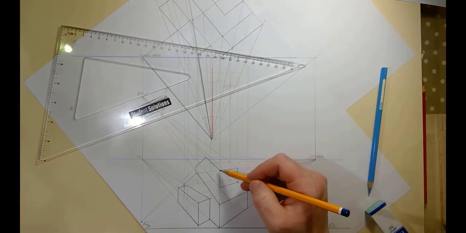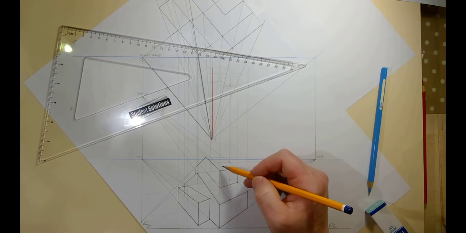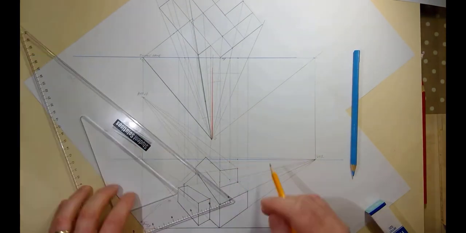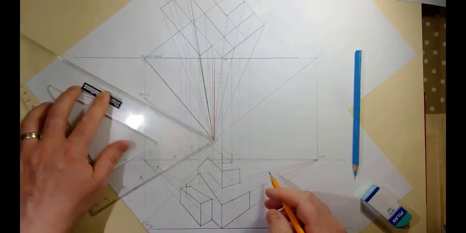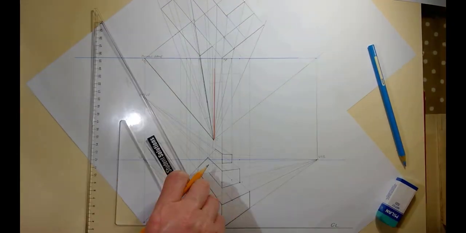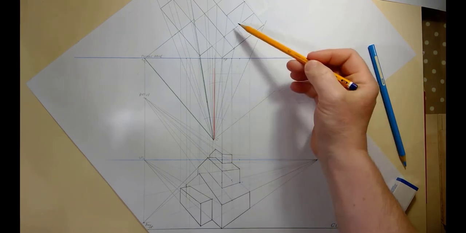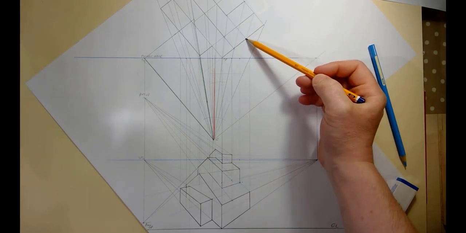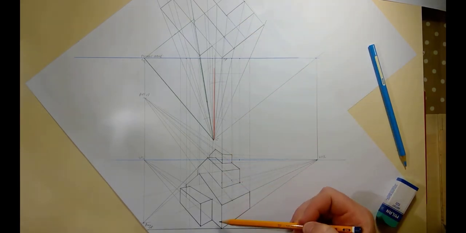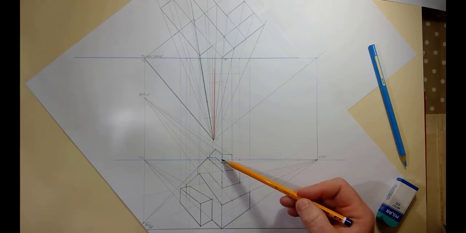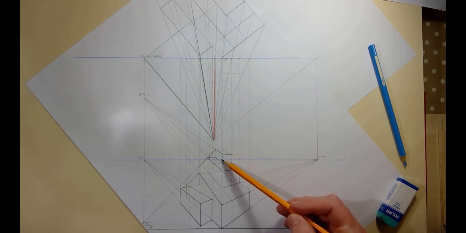So I'm going to basically repeat the process that I've done for the second one up here. I just repeat the same steps: I extended the edge as if it was over the outside edge, and I measured up my distance. It actually ended up more or less on the horizon, it was 90, so it's on the horizon line.